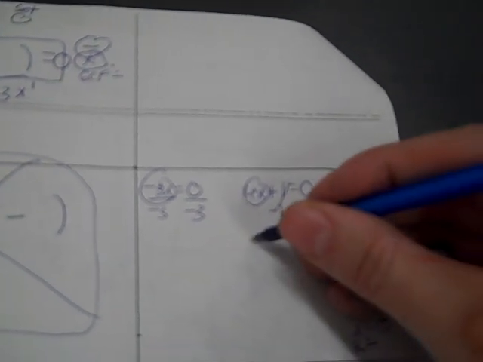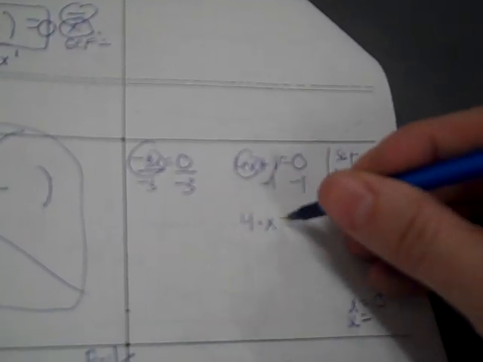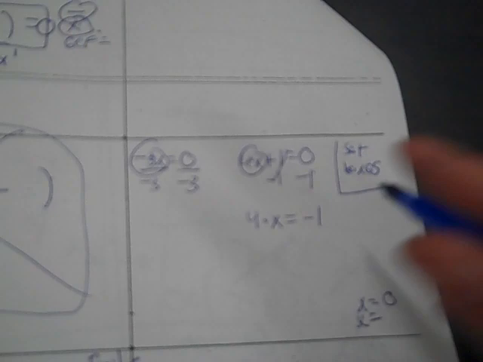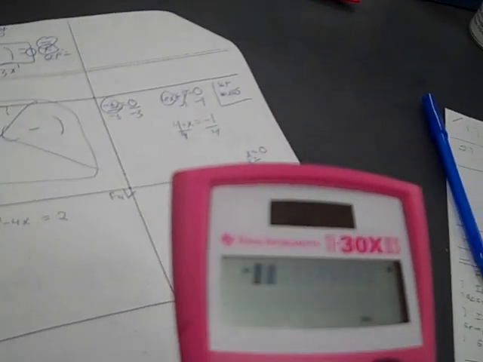And then over here I need to minus 1. So 0 minus 1 is negative 1. Now we do have a 4 there, so we're going to need to divide both sides of that equation by 4. So negative 1 divided by 4 is negative 0.25. Okay.